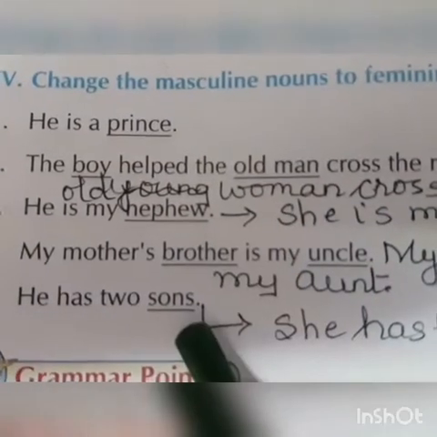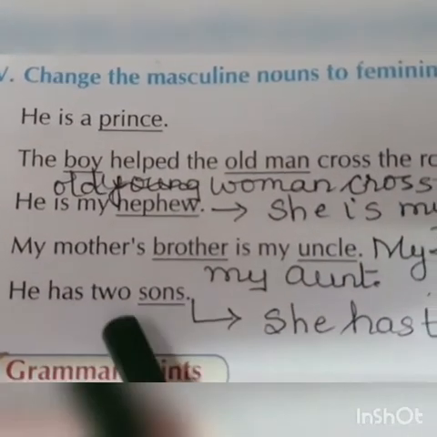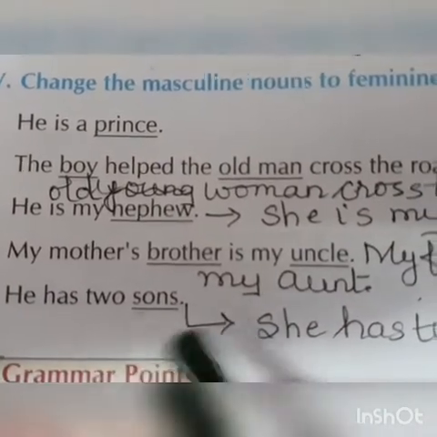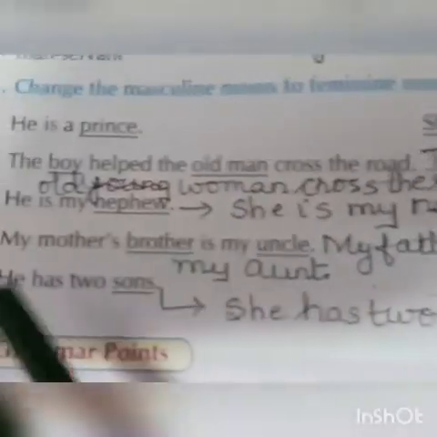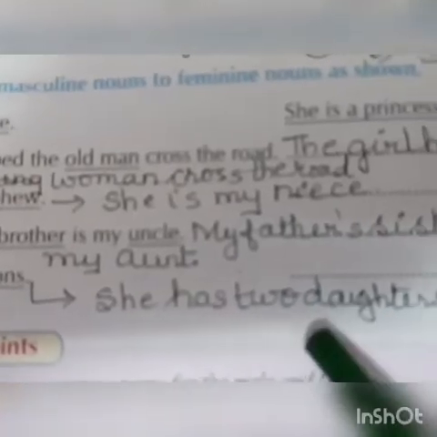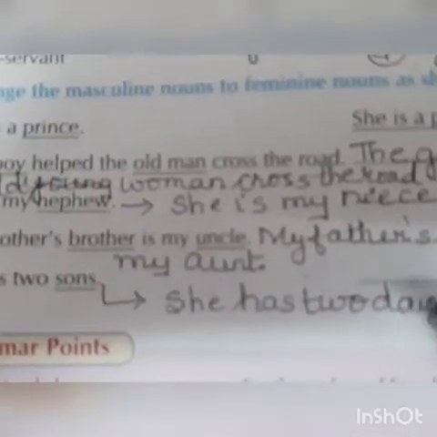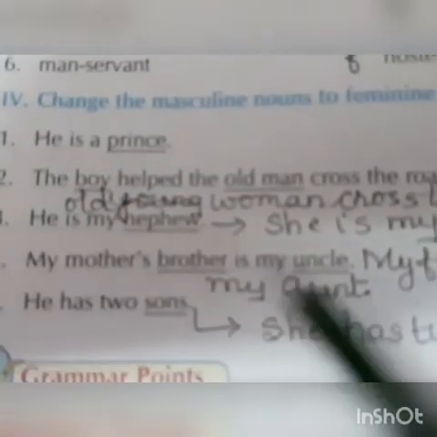Son को हम के उसमें feminine क्या आता है? Sons का feminine होगा daughters. So he will change into she. She has two daughters. What we are going to write? She has two daughters. Son will change into daughters and he will change into she.